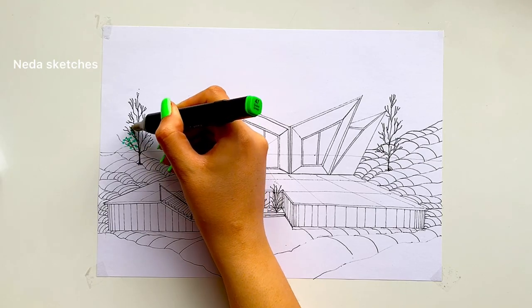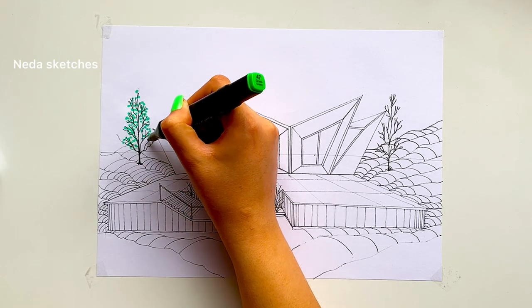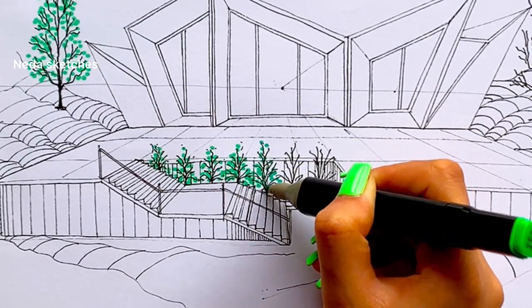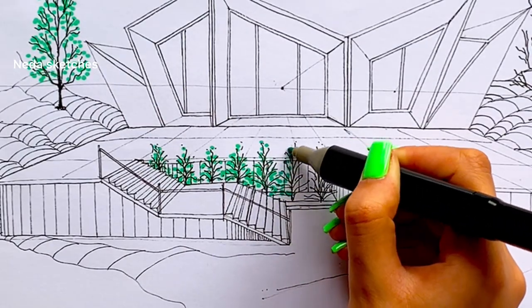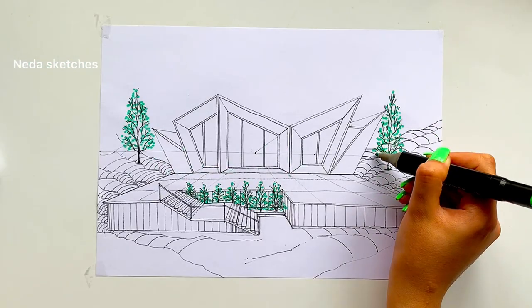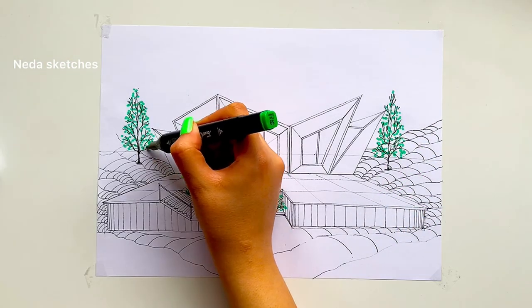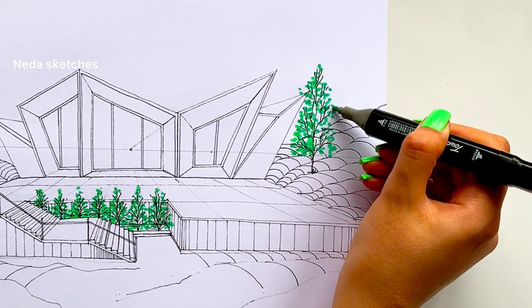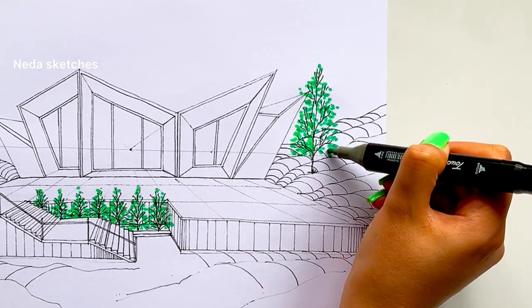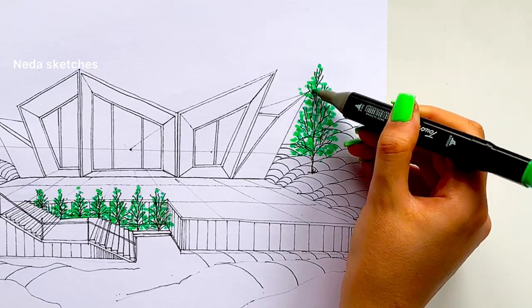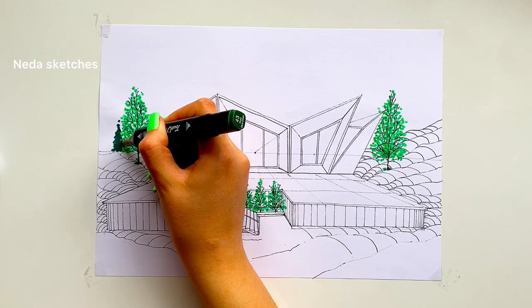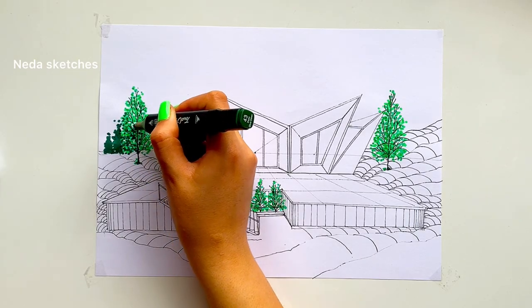Most of the time I start coloring by the trees and I choose some different green markers for coloring the trees. First of all, I wanna apply the light green and color the tree by some dots that I drew by the marker. The most important thing for your coloring is light direction, and you should color all of the parts of your drawing according to it.